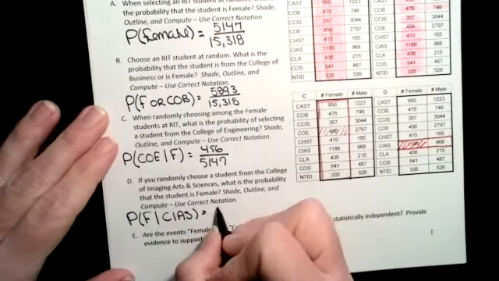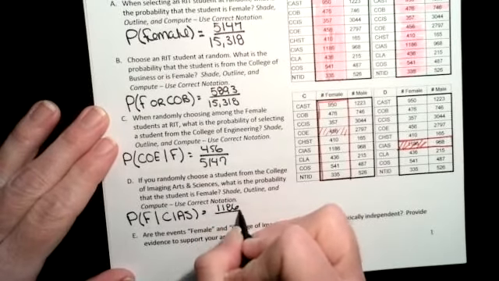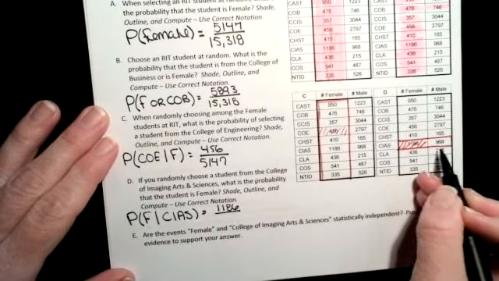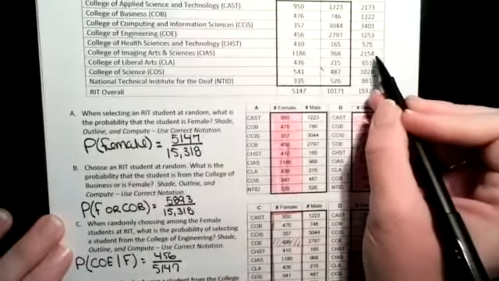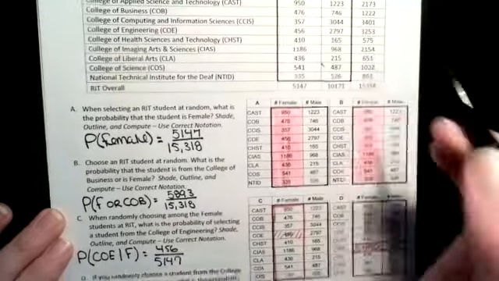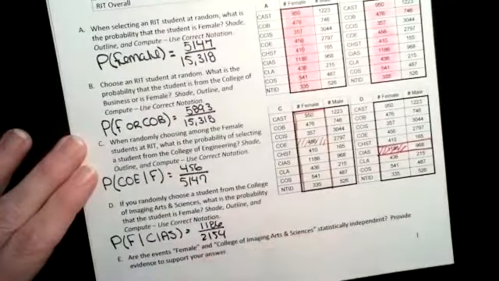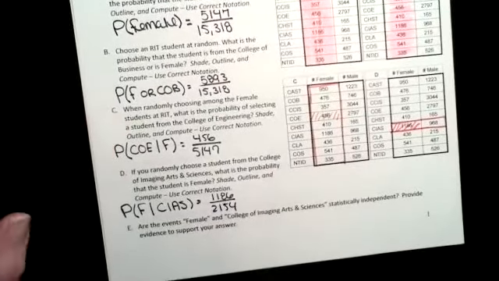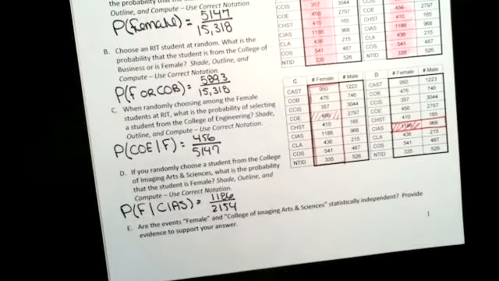So again, the shading is my numerator, and the total here, which is so nice up here, 2,154, is my denominator. Awesome, I love this. So now I'm going to go back to part E here, where I'm not calculating probabilities anymore, but it's kind of like a follow-up question. So are the events female?